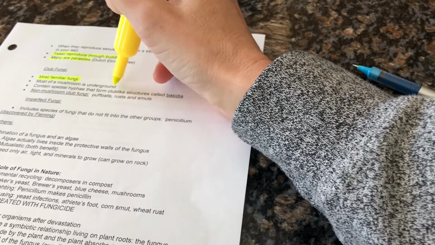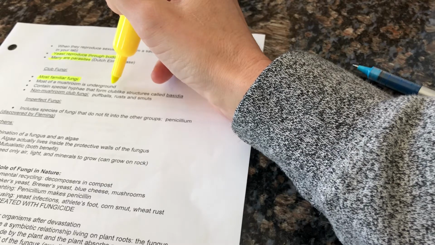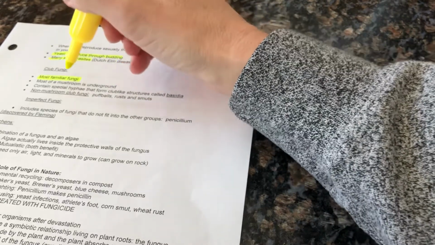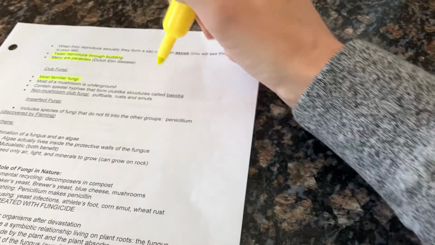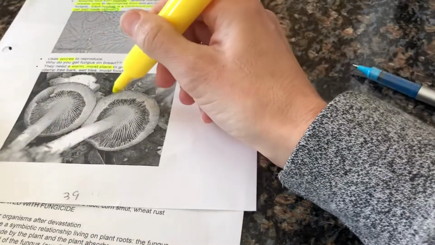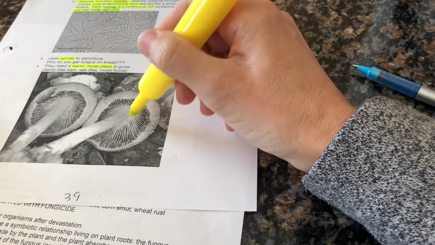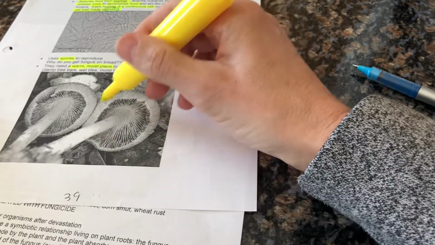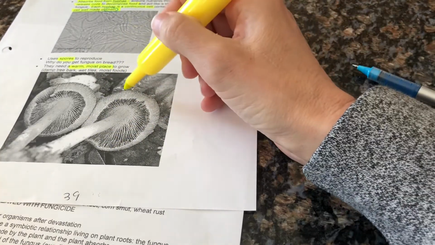Okay, they are interconnected all over the earth in an amazing network. So if you're interested, look it up. They contain special hyphae that form club-like structures called basidia, and that's what these guys are. Okay, so the hyphae form the basidia, which is really the bulk of that mushroom head.